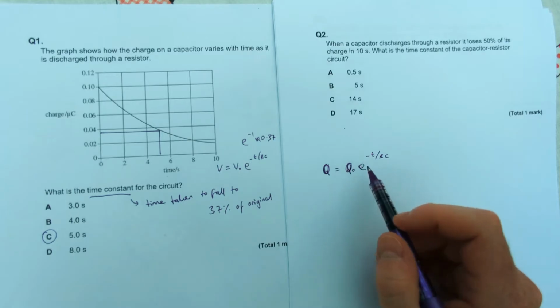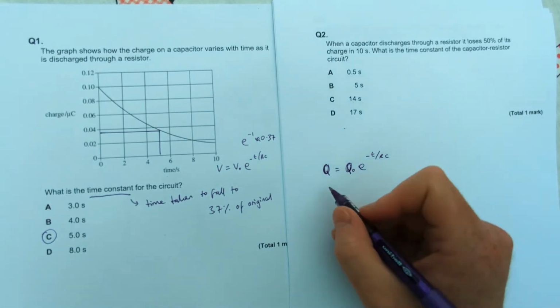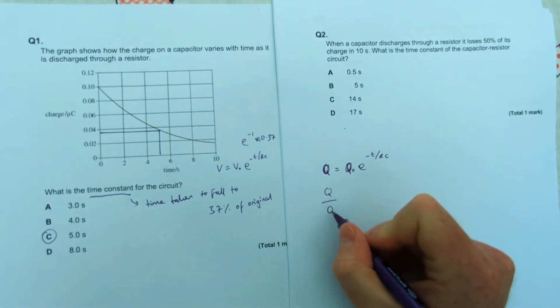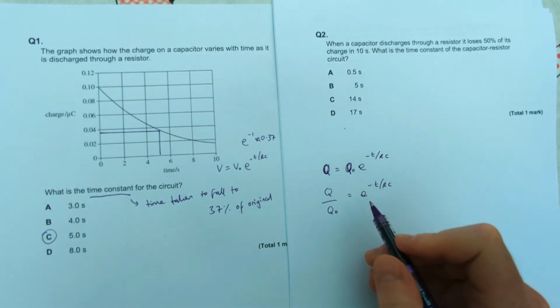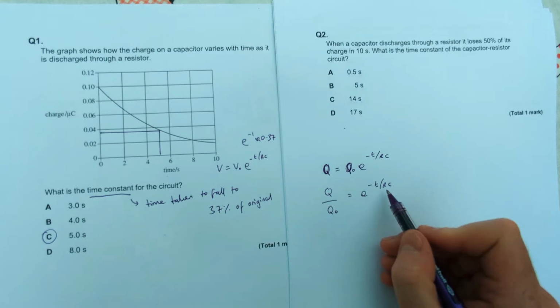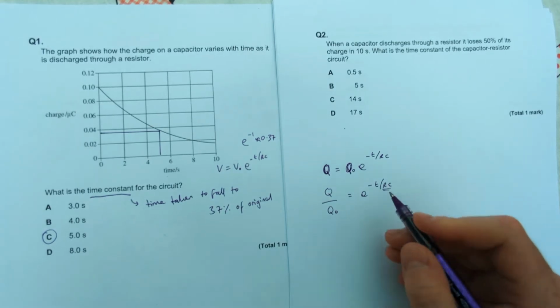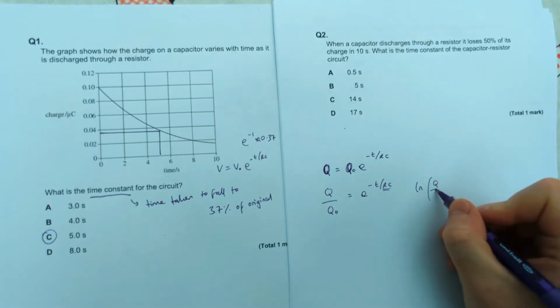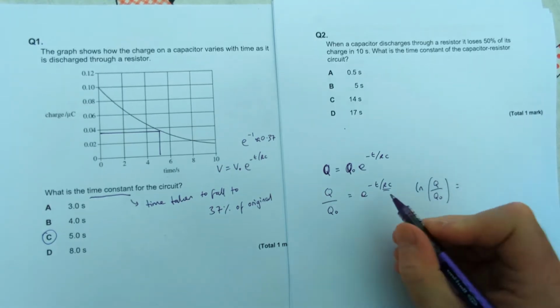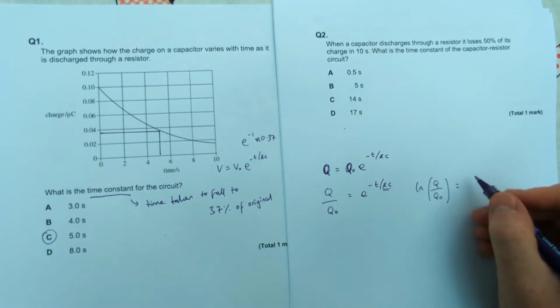Now it tells us it loses 50%, so we need to rearrange it so it's a ratio. So Q over Q naught equals e to the minus t over RC. Now we're going to try and find out what the time constant is, which is this bit here, which means we need to take the natural log of both sides. So I'm going to take the natural log of Q over Q naught, that gets rid of the e here, and it equals minus t over RC.